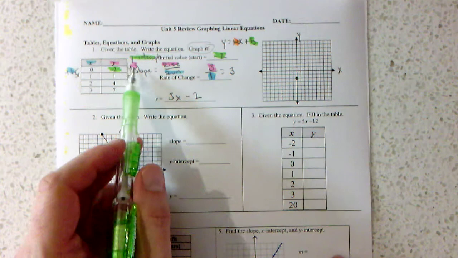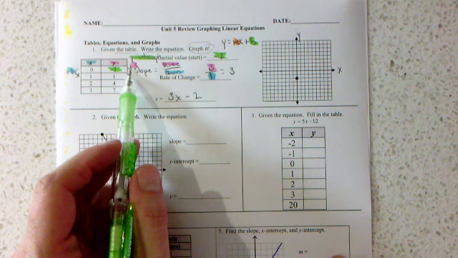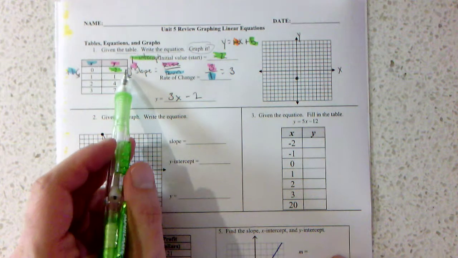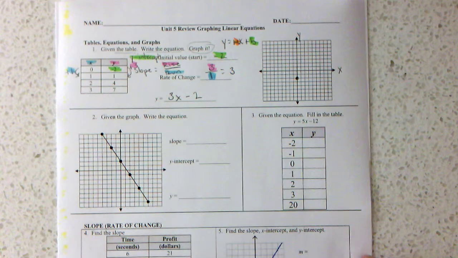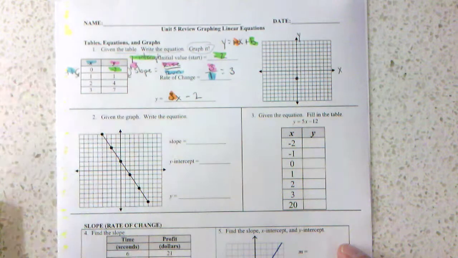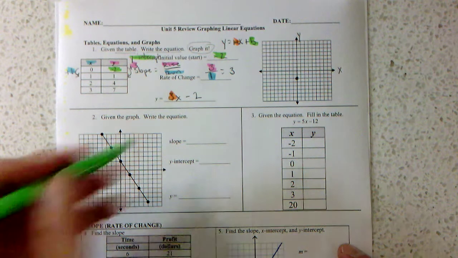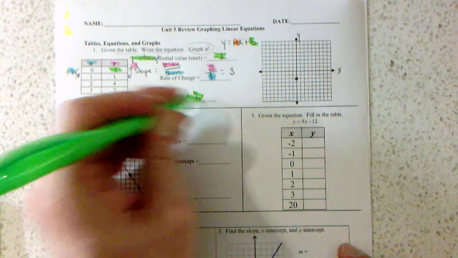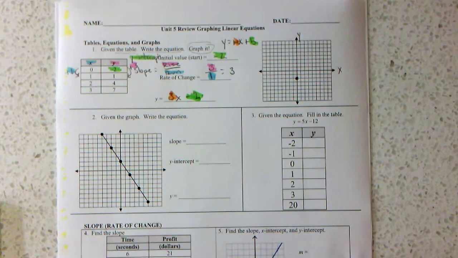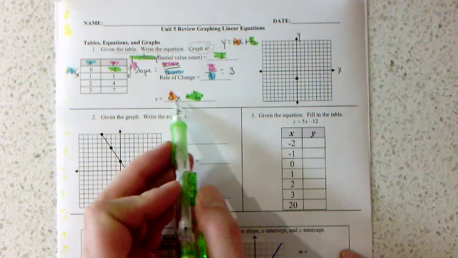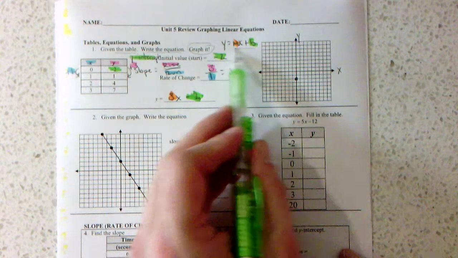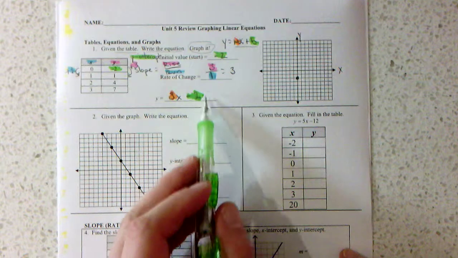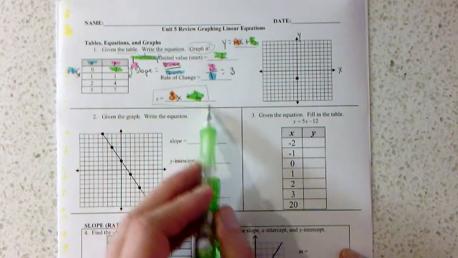So we can use the table to see what's the change in the y and the change in the x in order to get the slope, and then where exactly it crosses the y-axis, which is our -2. We plug those numbers that we find into our generic equation in order to get the equation of the line.